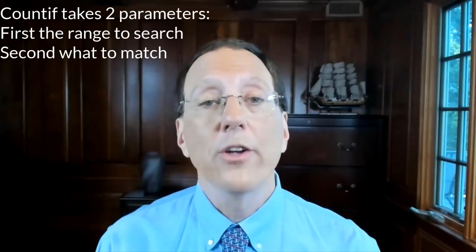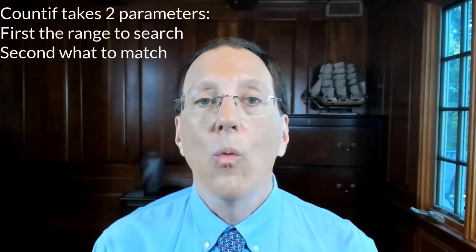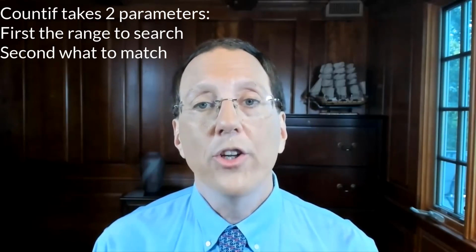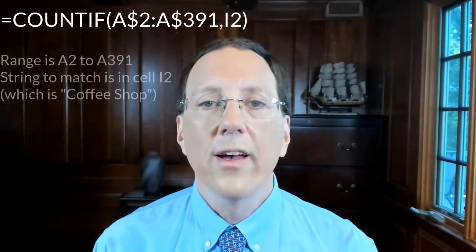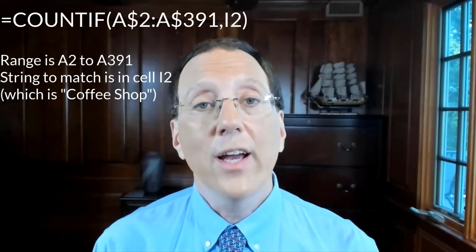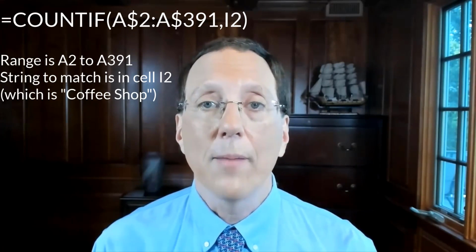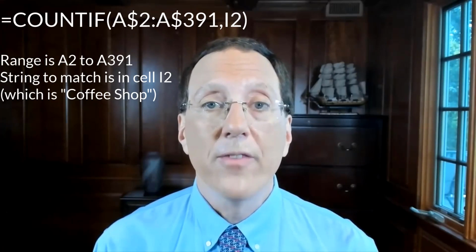Now we want to count the number of businesses in each category. COUNTIF takes 2 pieces of information or parameters. First, the range to search, and second, what to match. For our spreadsheet, type the COUNTIF statement shown on the screen. This function says look at the data just in the first column, which is column A, and check to see if it matches the string coffee shop. If it does, increment the counter. If it doesn't, leave the counter alone.